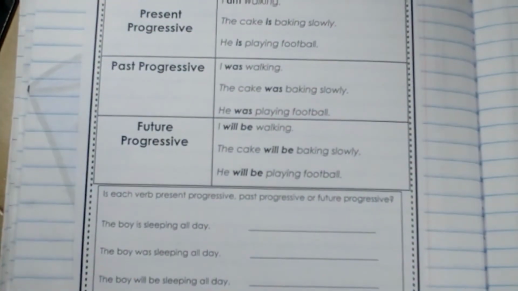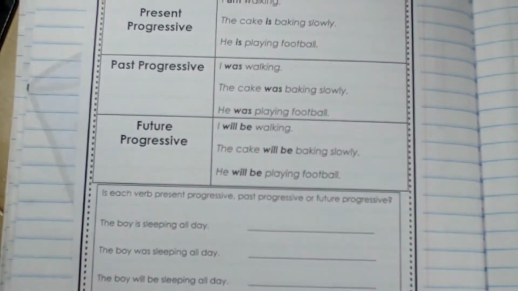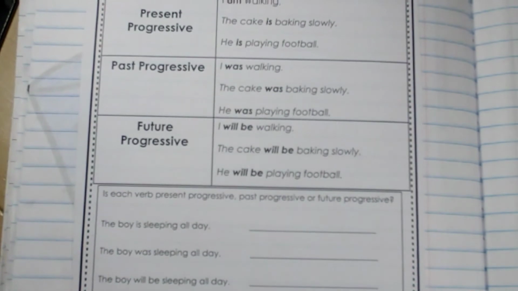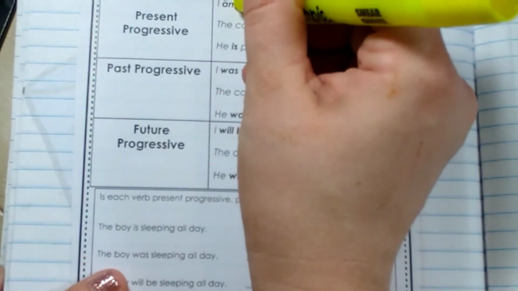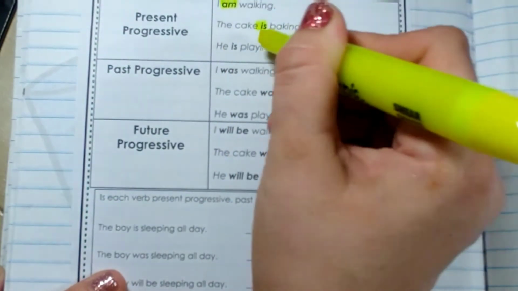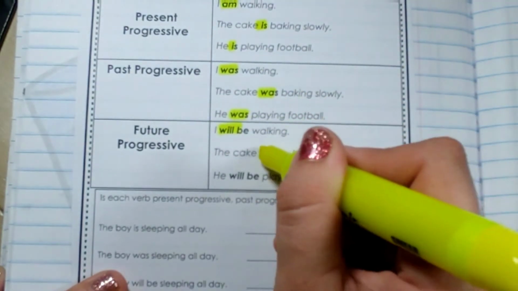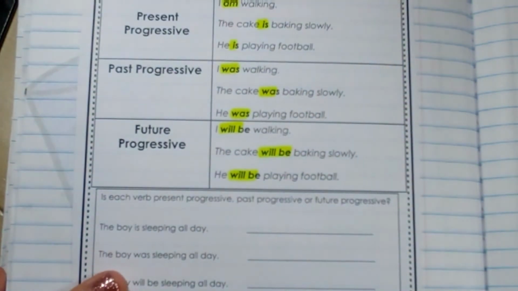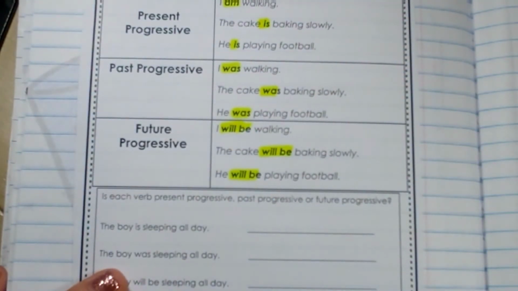Present progressive is you are doing it now. You are currently doing it. Past progressive is you were doing it over a period of time. Future progressive, you will be doing it over a period of time. So if you look, all of these say "walking." The only difference is the words that come before. That's how you can tell.